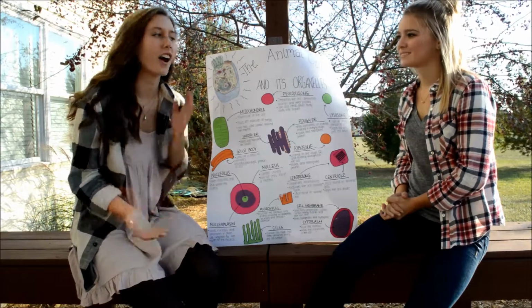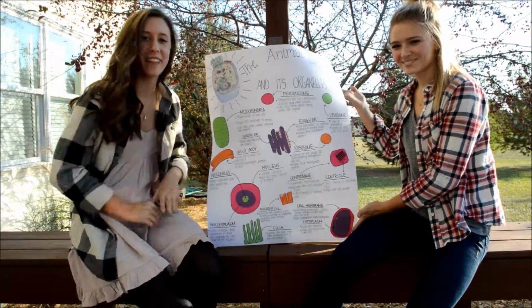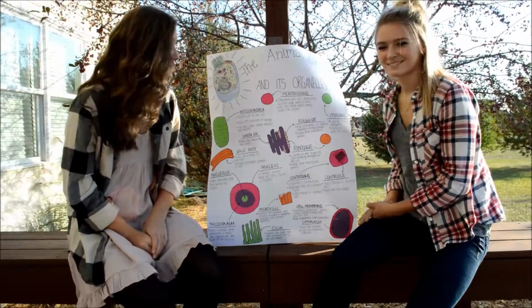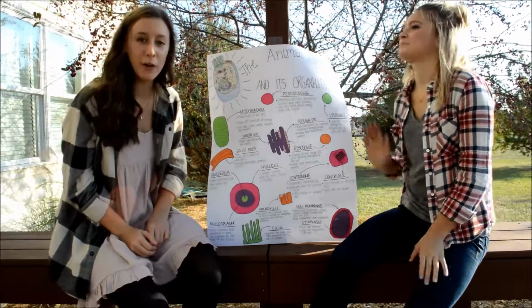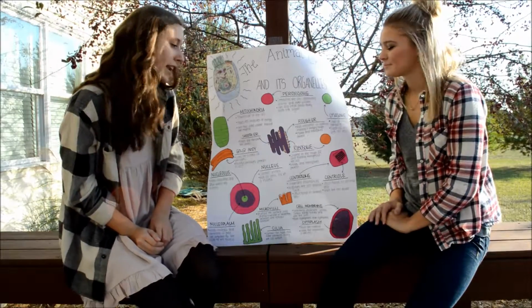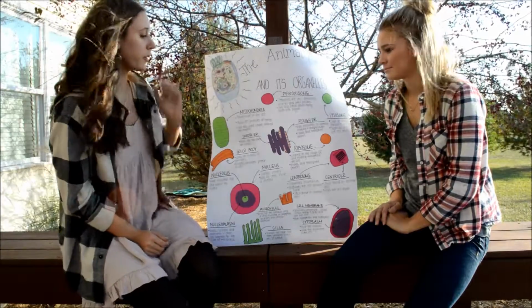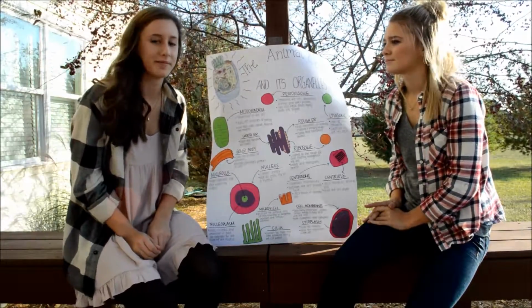So this is our cell poster. Here it is in all its glory. And so we're just going to go through one by one and explain everything. So I'll go ahead and start with the mitochondria. It is the powerhouse of the cell. It makes ATP, which are molecules of energy. And the inner folds are called cristae, and they form from enzymes.